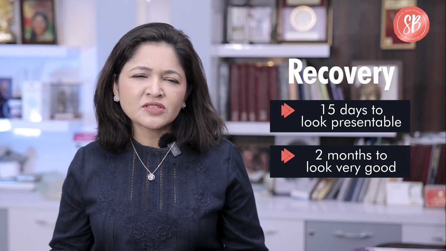So sometimes patients have a very short timeline, or they are on a deadline. Doctor, we have this function or an event and we really need to look our best. So can I do a facelift? Well, if you understand it like this, that in about 6 weeks time, you start looking very natural from your facelift surgery. But you still look presentable after 15 days, may not be your best yet.